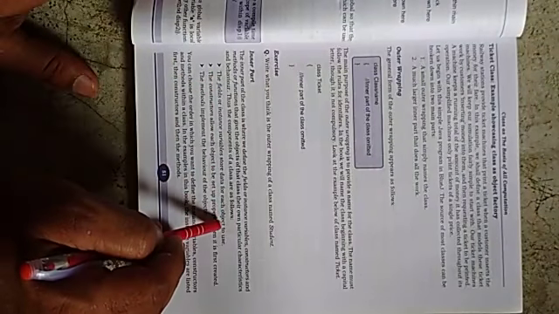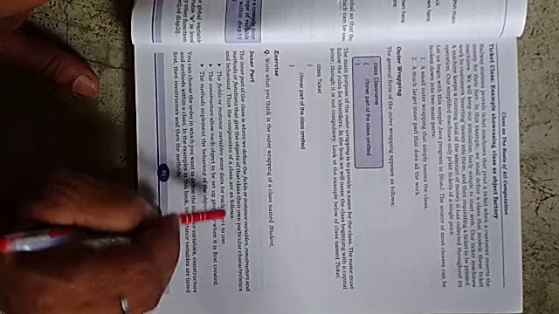Thus, the components of a class are as follows. What are the components of a class? One, the fields or instance variables store data for each object to use. They will store the data for each object to use.